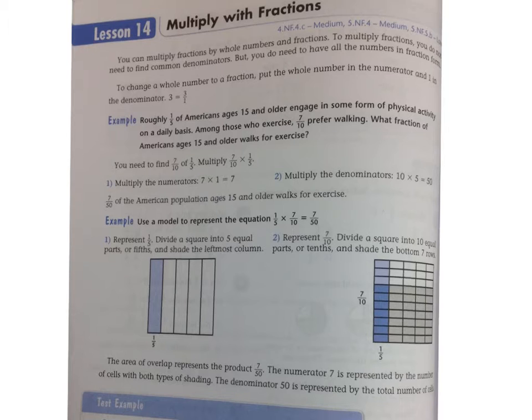We're going to continue working on fractions. So we're going to start on lesson 14. We're just going to simply multiply with fractions. I'm going to go ahead and read over the instructions, and you can follow along with me.